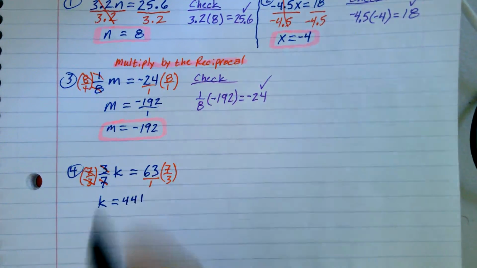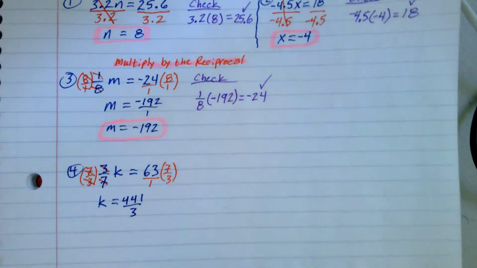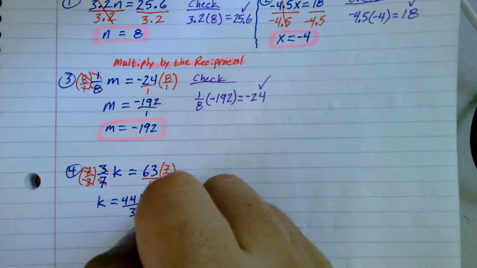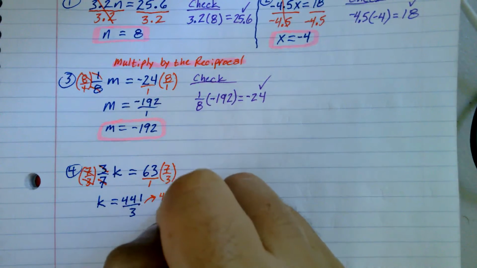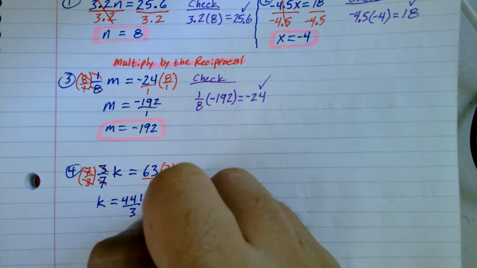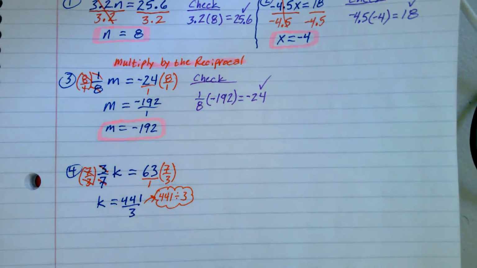And then you multiply 1 times 3. Which is 3. So now what do I do? I got k equals 441 thirds. Does 3 go into 441? We want to see if we can do that. Yeah. Use your handy dandy calculator. What is 441 divided by 3?